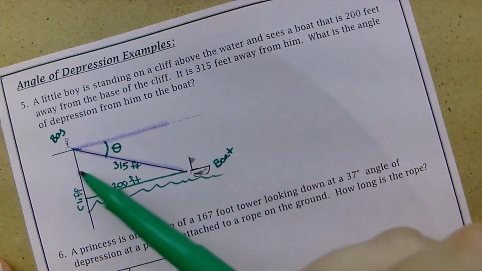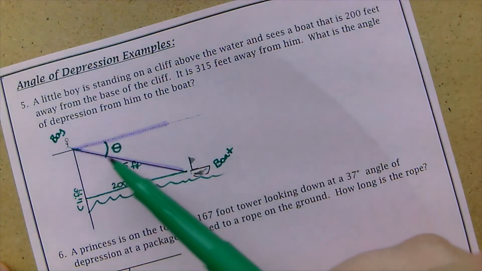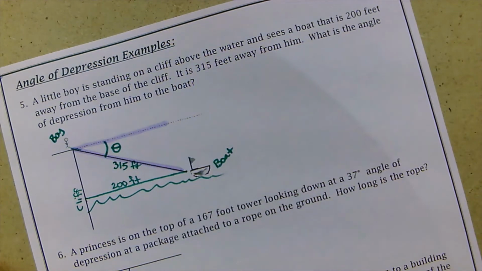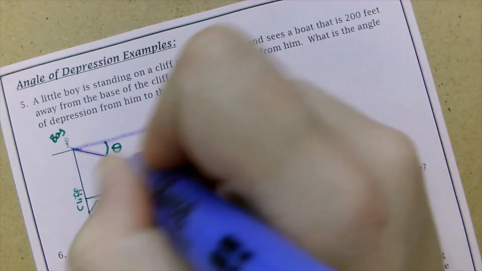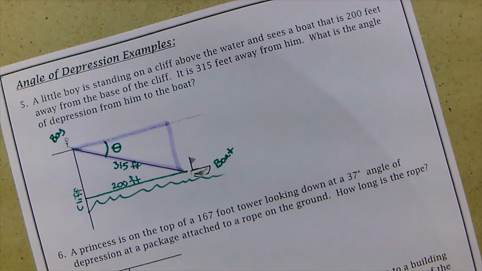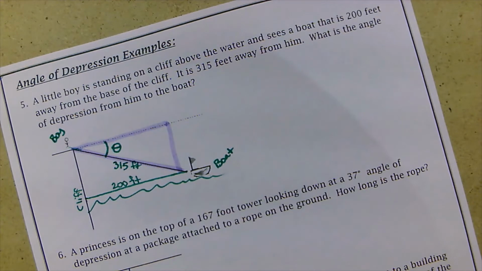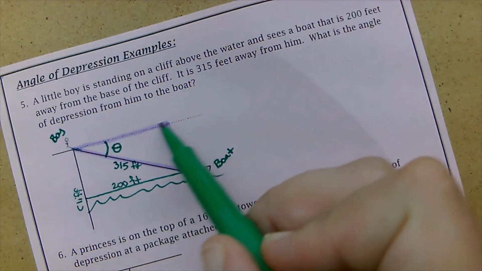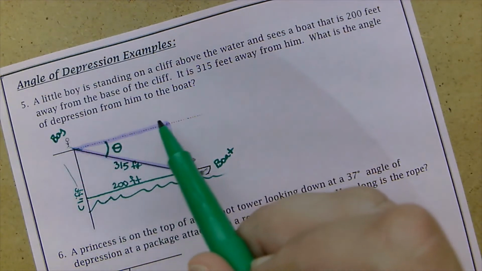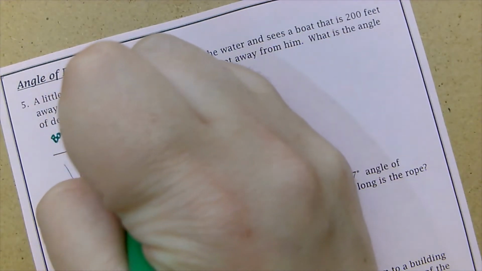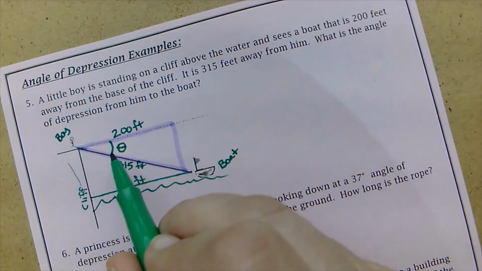Now, notice I have a right triangle over here with 315 and 200, but I have theta up here and outside of that triangle. So I may have to use that idea that we talked about with the rectangle and see if I can transfer any of these measurements onto this purple triangle that I have highlighted here. So if you think of the overall shape from the cliff across the water up and over, this makes a rectangle. So if there's 200 feet down here, there's also 200 feet up here. I can transfer this 200 feet up here. Now I have 200 on this leg. I don't know this leg, but I know the hypotenuse is 315, and I'm looking for that angle.